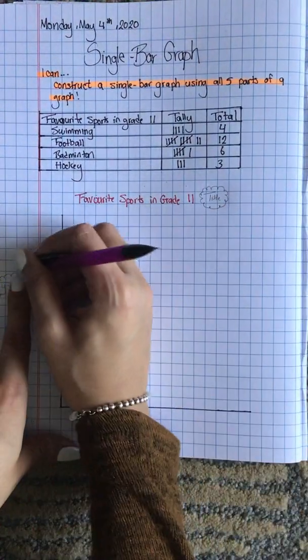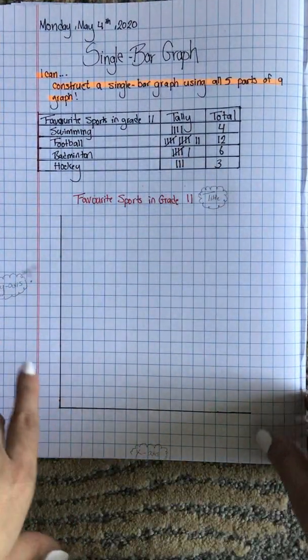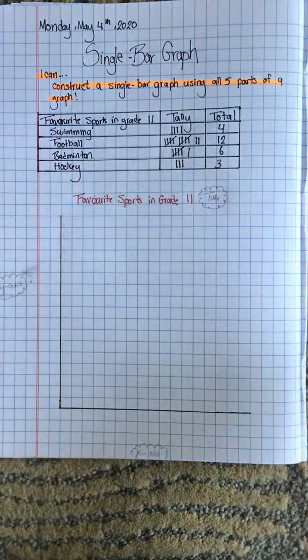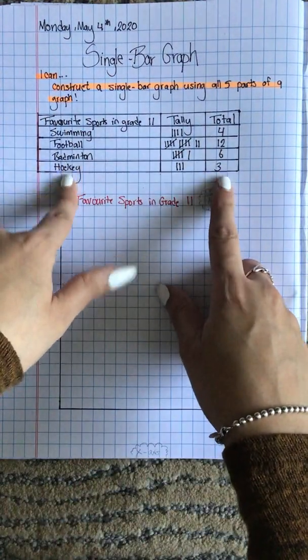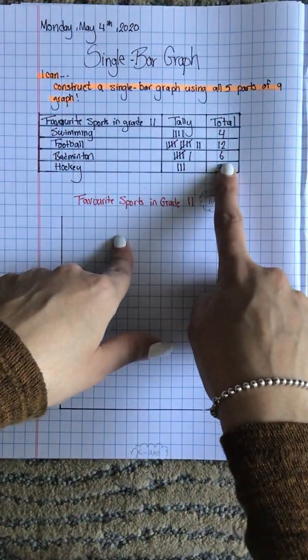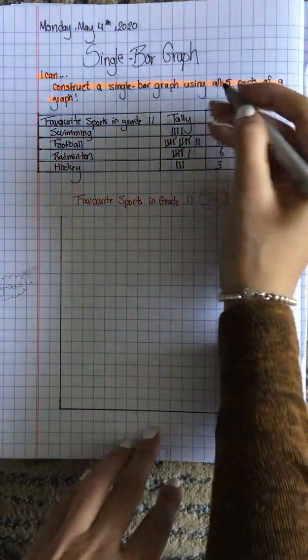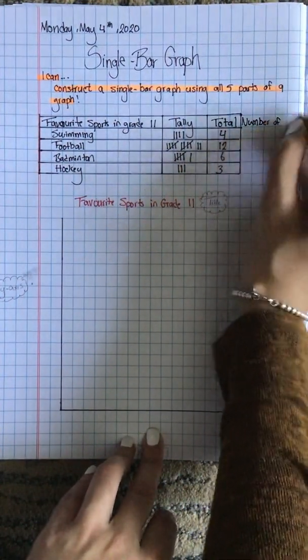We need to label it. So now what are my 2 different factors? What are my 2 parts of the graph? And it's always in the chart. So what are my 2 parts? It's sports, and then it's my total, right? These are the same thing. This is just in checks and this is total. So I have my number of students, right? This is my total. And maybe I could have even written in total number of students.